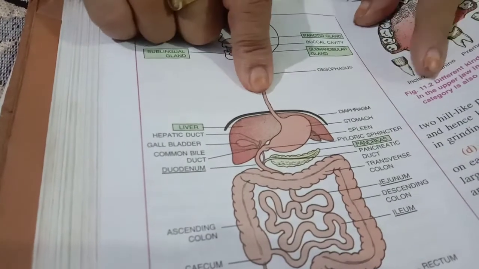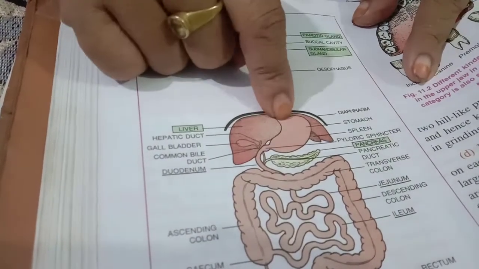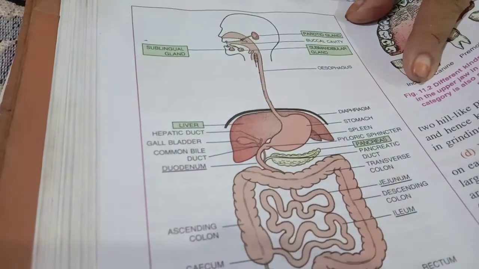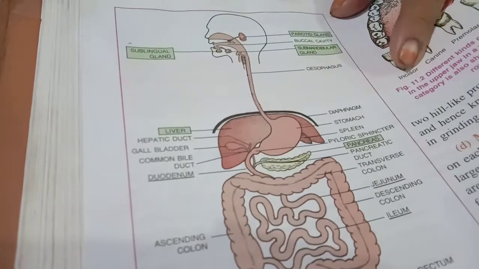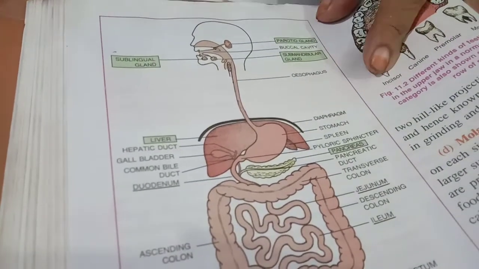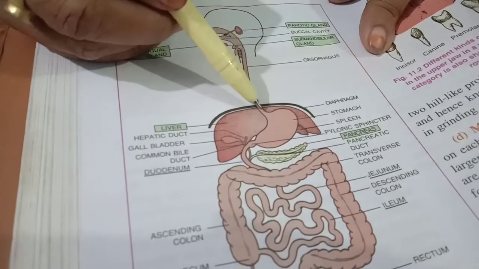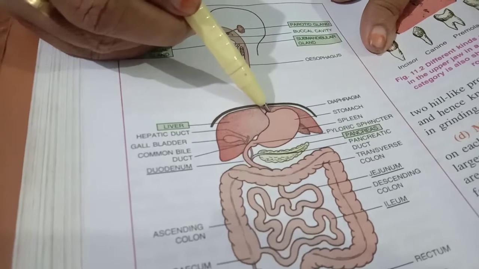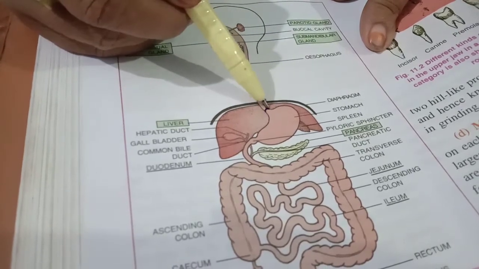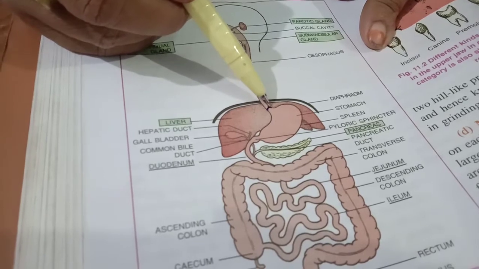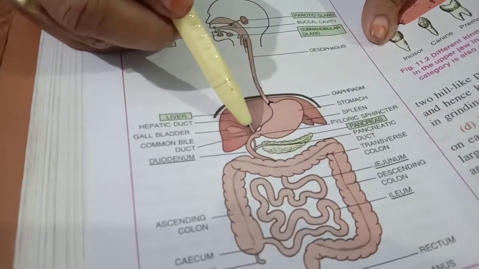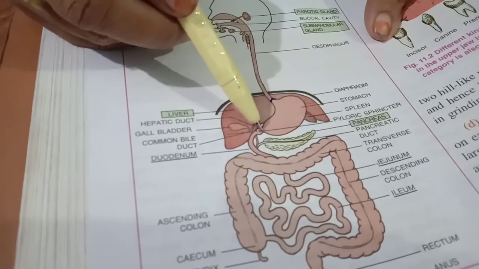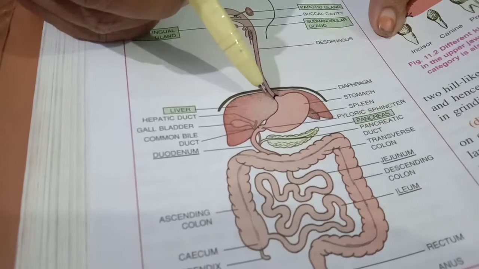After the esophagus, the food reaches a J-shaped structure called the stomach. Clear? The opening of the esophagus into the stomach has a circular ring of muscles called the cardiac sphincter, and where the stomach opens into the intestine, that is also guarded by a ring of muscles called the pyloric sphincter.